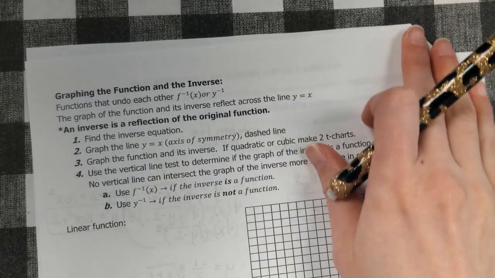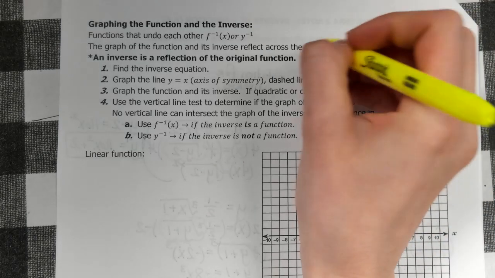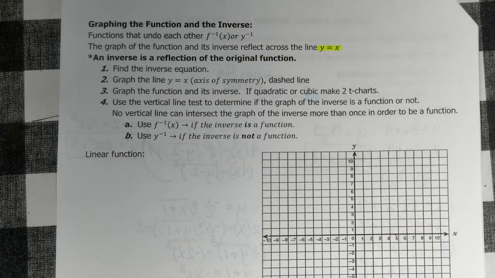So then the next page, we are now going to not only find the inverse algebraically, but we are going to graph the original and the inverse. What that means is, I said that your inverse operations undo each other, and your inverse functions do as well. What happens is that the inverse function reflects over y equals x. Not the x-axis and not the y-axis, the line y equals x. So the inverse is the reflection of its original across y equals x.